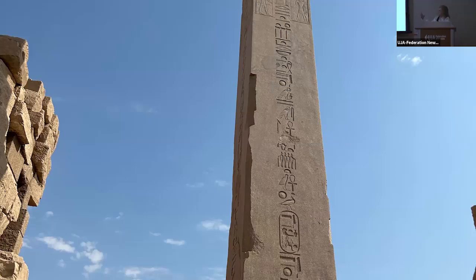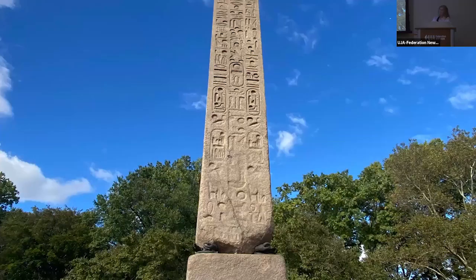So there is something written in them. Can you show the next one, please? So this is an obelisk that we own. It's in Central Park, right behind the Metropolitan Museum. And it's been there since 1881, which was a year after the Metropolitan Museum had moved into this location.